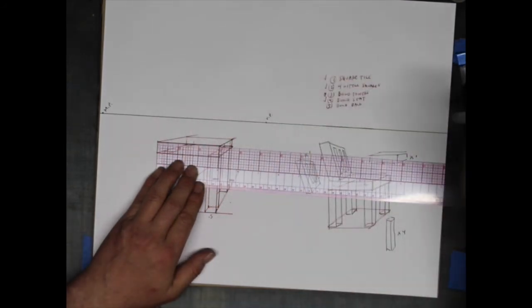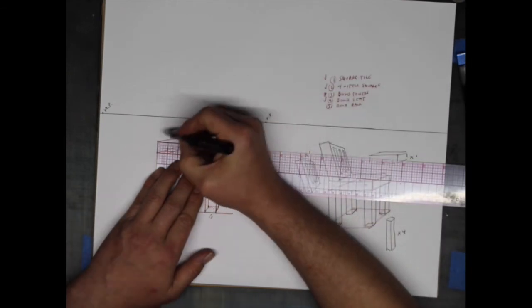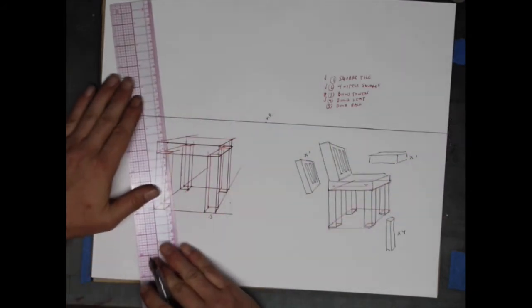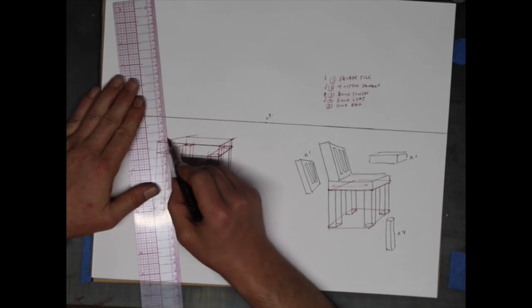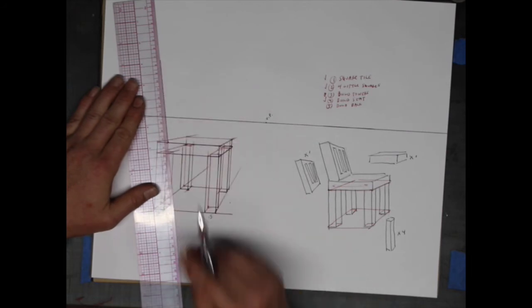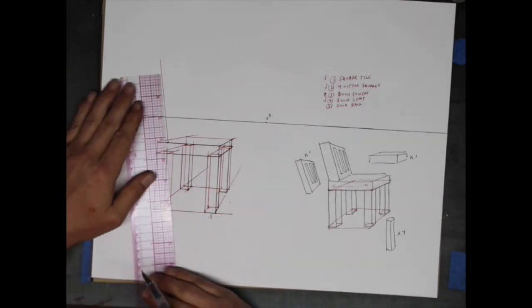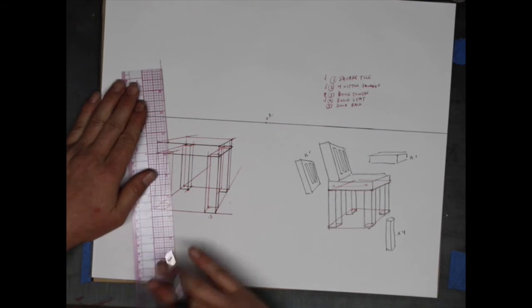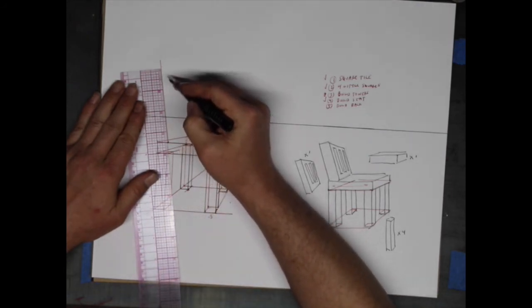Let's use red. So we're going to mark off 1/2 inch. And let's start giving our chair a little bit of tilt. And then, this is important, make the height of the back of the chair exactly 3.5 inches. 1, 2, 3.5. I'll explain why in a second.